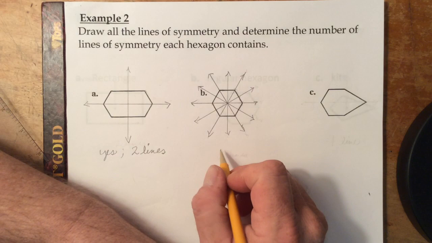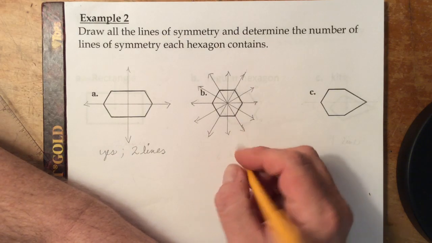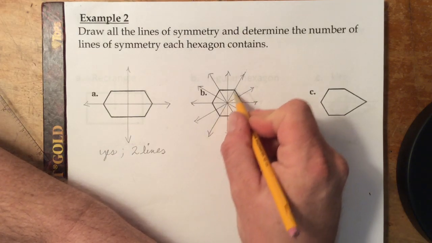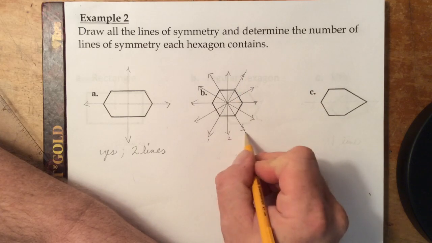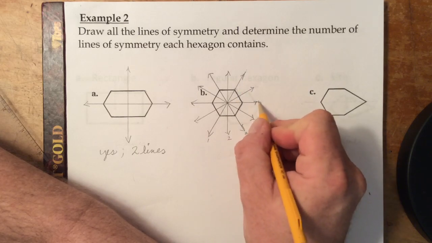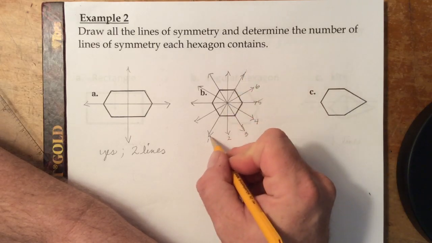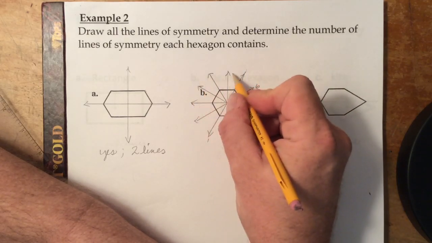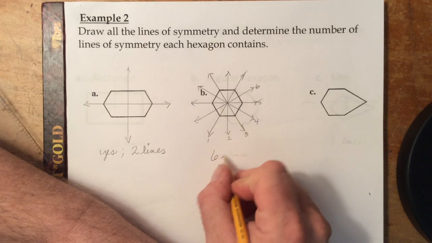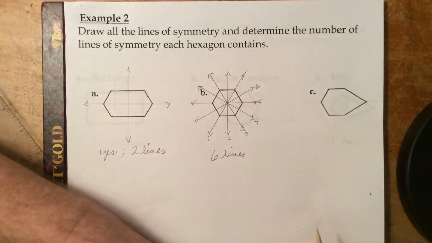Be careful when you're counting these up. This is 1 line of symmetry, 2, 3, 4, 5, 6. Be careful, this is not line 7, this is line 1. All these are already counted, so there are 6 lines of symmetry.